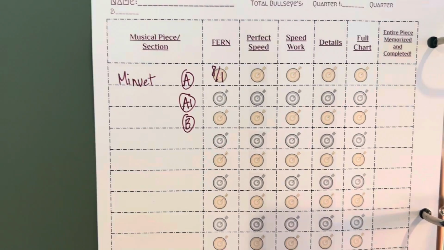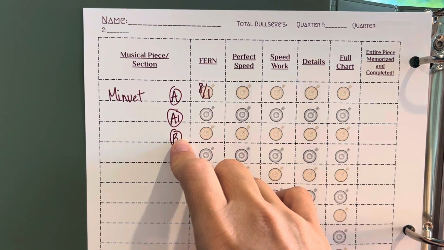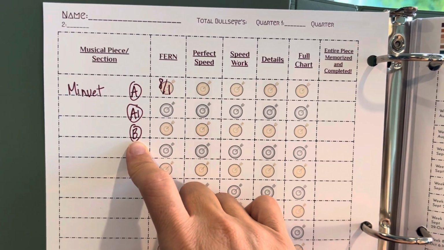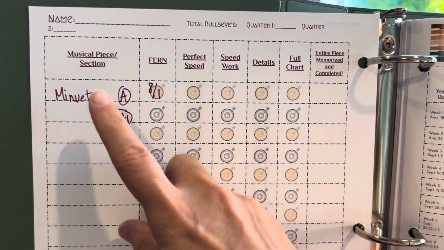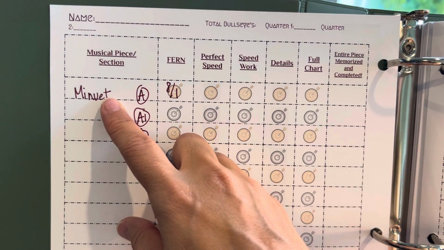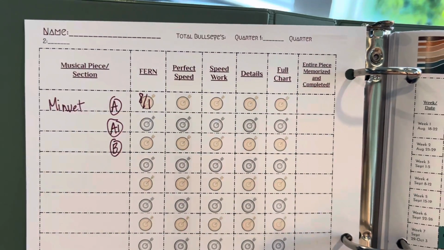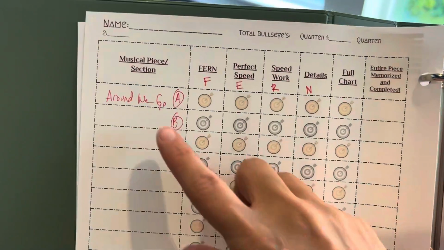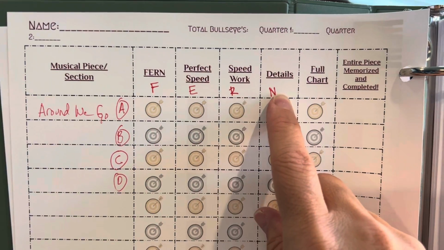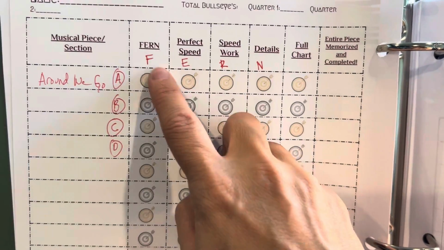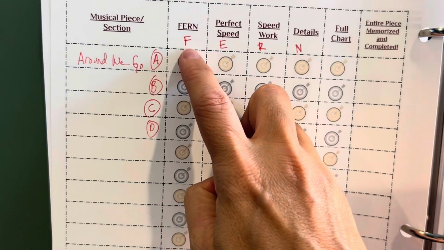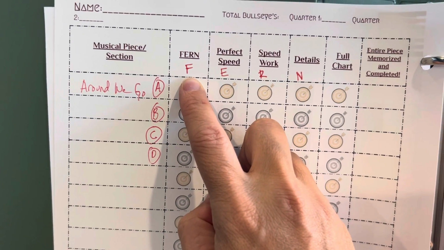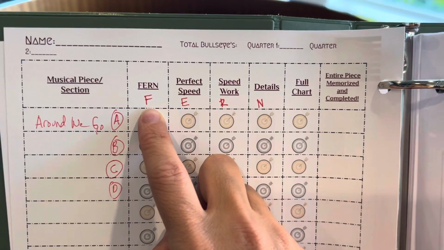All right, let's talk about how students progress through their musical pieces and how we track progress. In habits, if a student is brand new, we track it slightly different. I'm just tracking something called FERN, the very first process. So, what FERN is, it helps us remember what's important when we play a song.